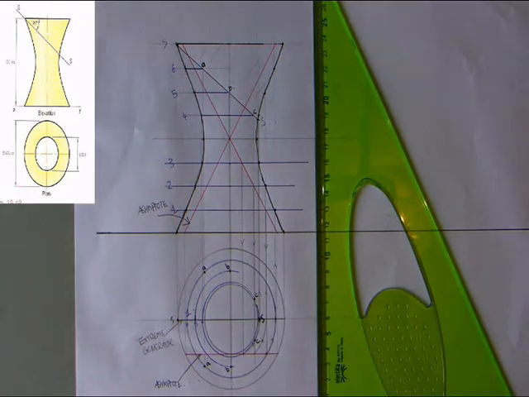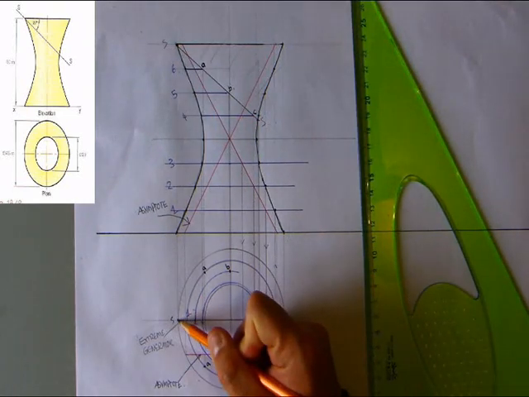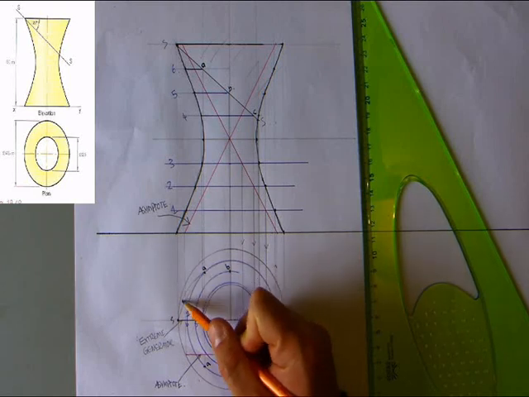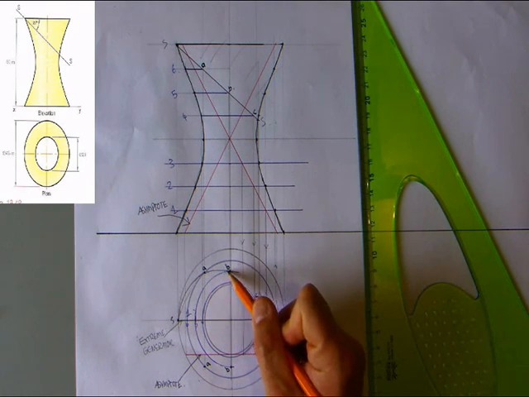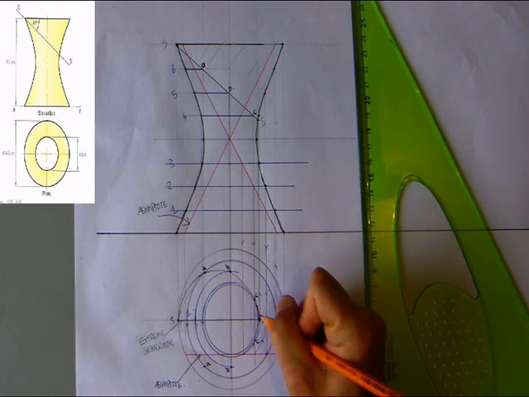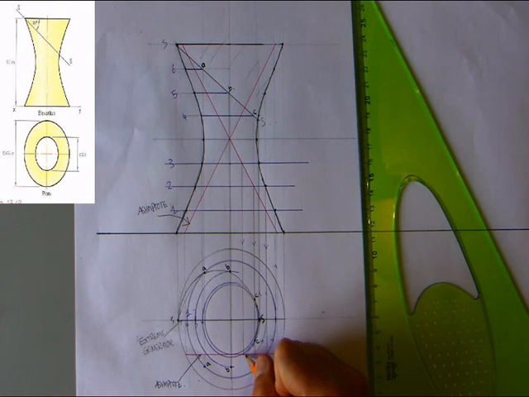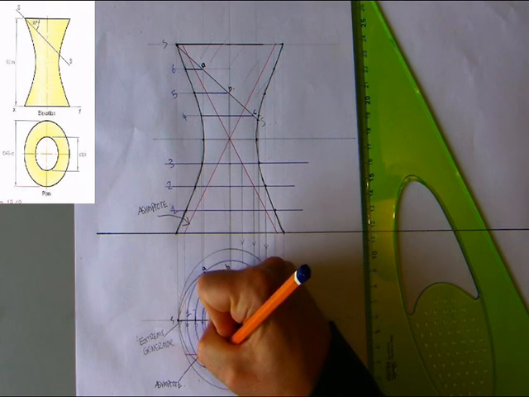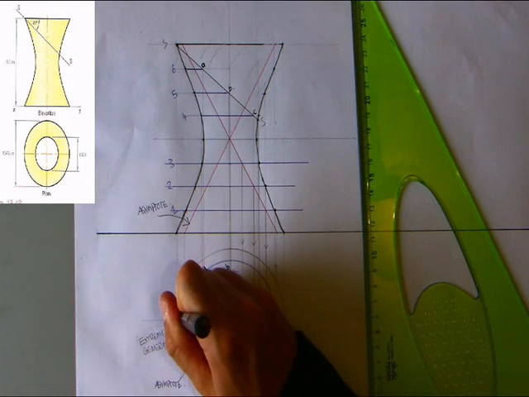We join up all those points and that will give us that elliptical shape that is going to be created by the cut SS. And again, going over it nice and heavy so it stands out.